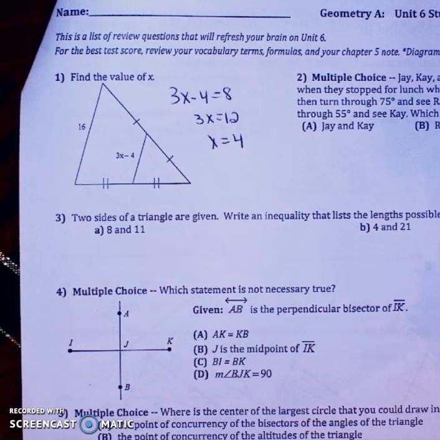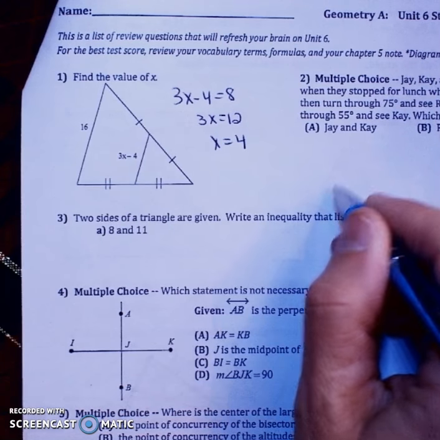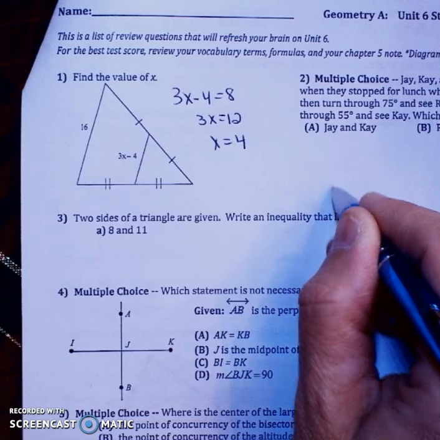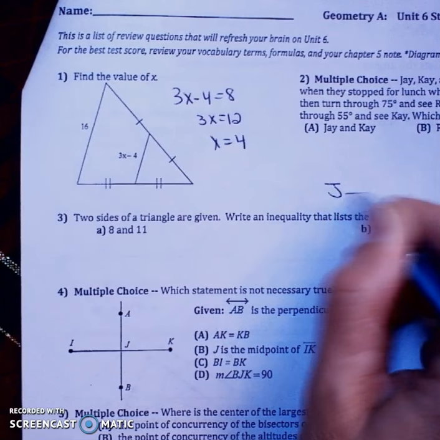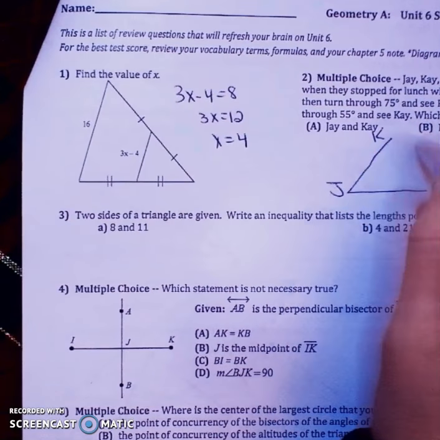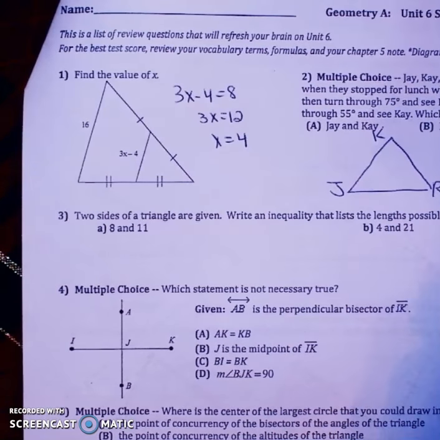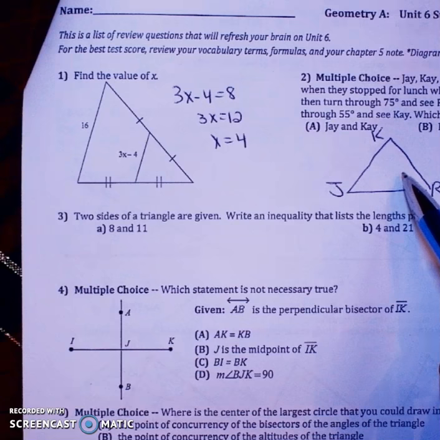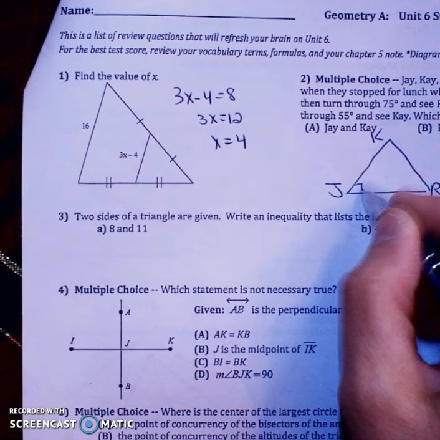All right, number 2. Let's draw a picture. I'm going to start off with J. Looks like we have Ray, and we have K. So it says J could see K, and then turn 75 degrees and see Ray.